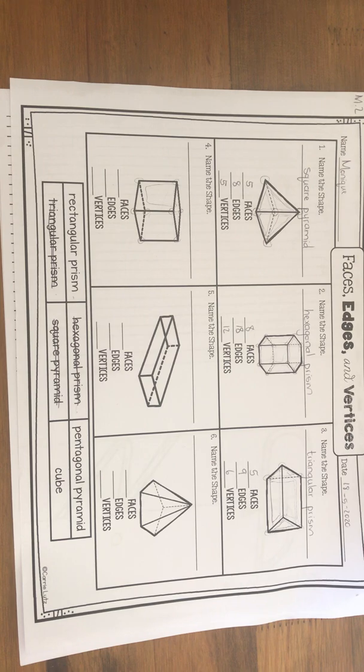Next one, edges. How many straight lines does this shape have? If I'm going too fast, please pause and finish the previous question. So how many edges does this shape have? How many straight lines? And then the last one, how many vertices? So how many pointy parts? How many places does it have that the shape comes together? Write that number.